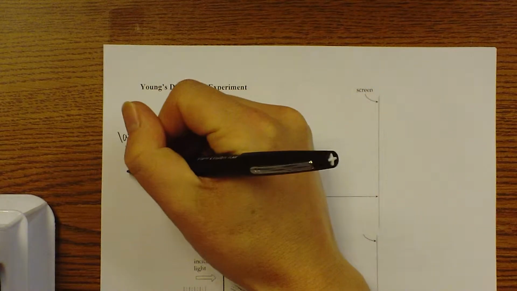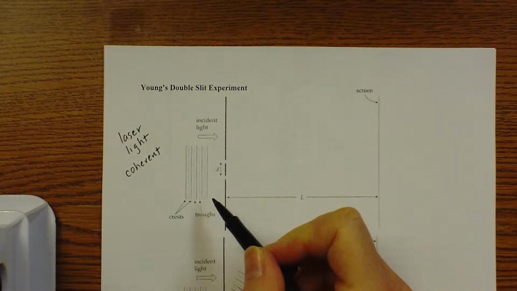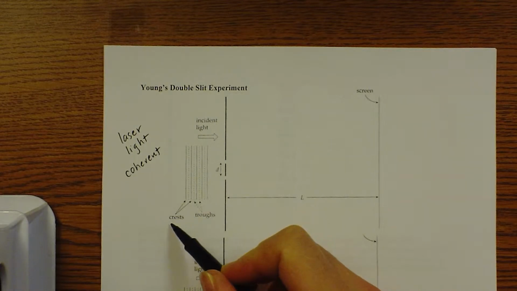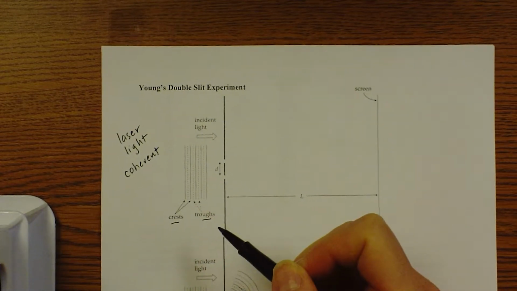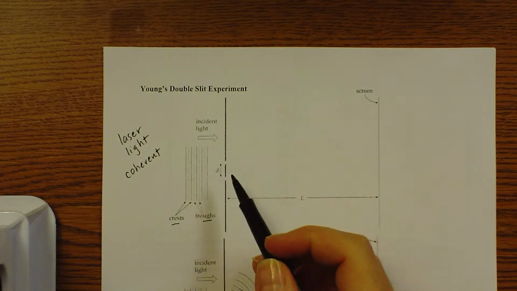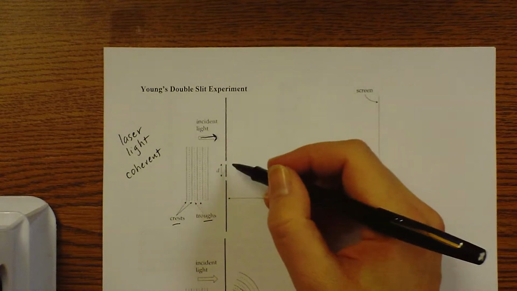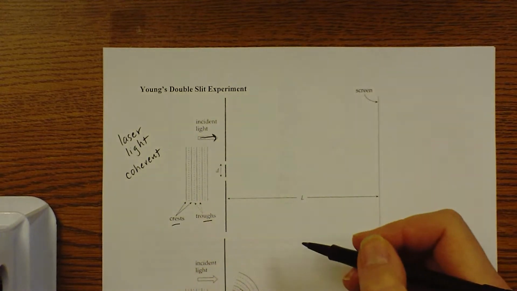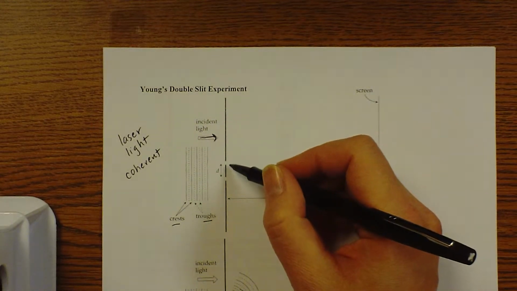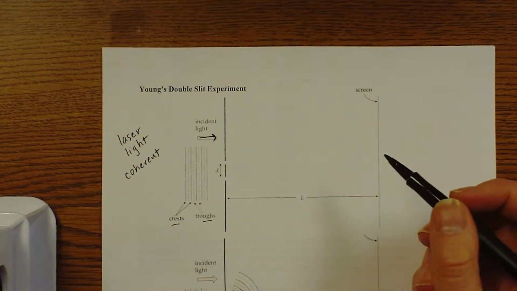and that laser light is coherent, meaning that all of the waves are in phase. So we have crests and troughs, and again, all of the waves are in phase. It's very organized. Then what we're going to do is send this laser light through two thin slits. And the thin slits have a width that is smaller than the wavelength of the light.